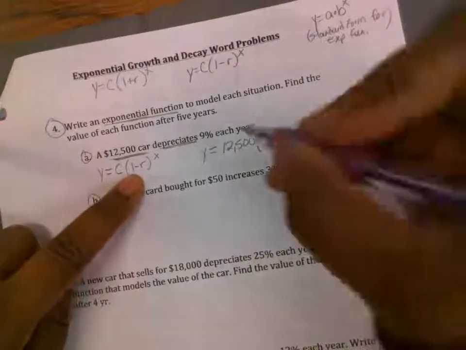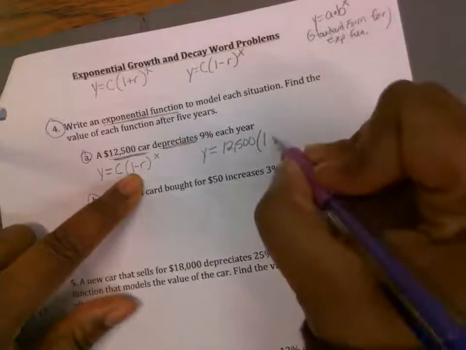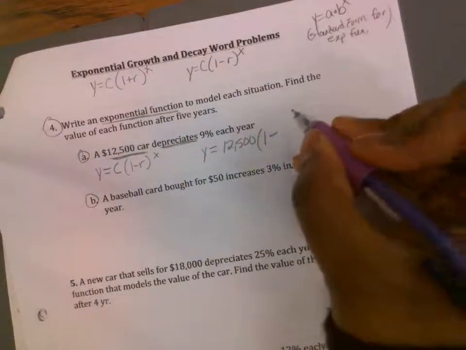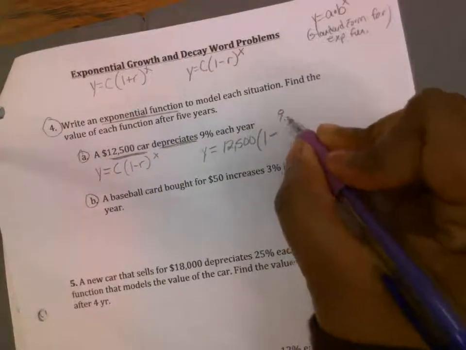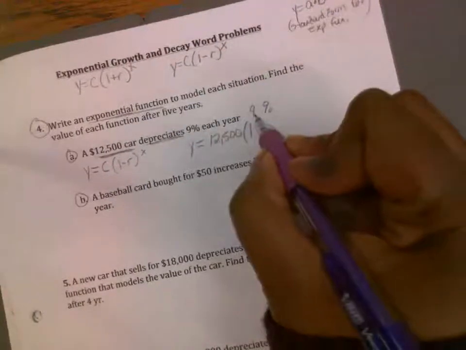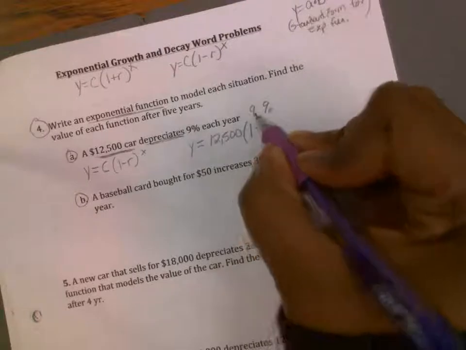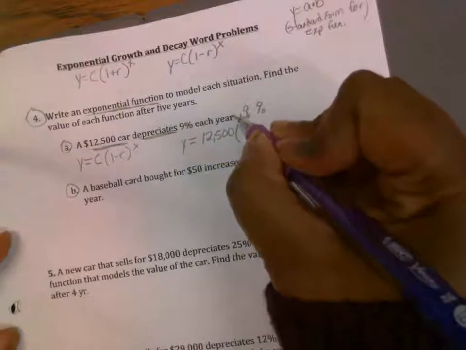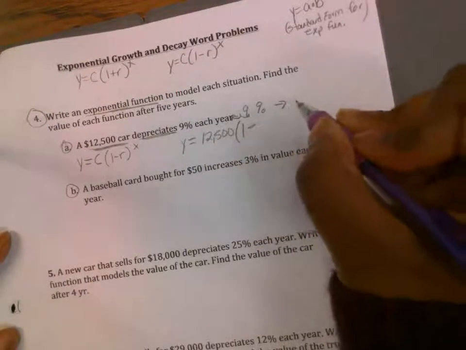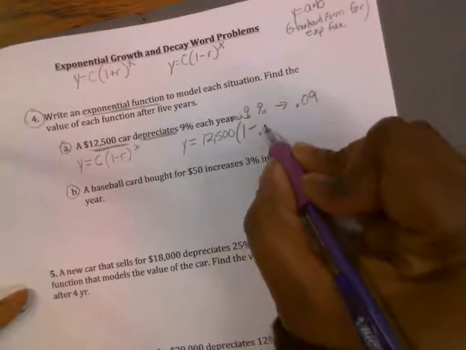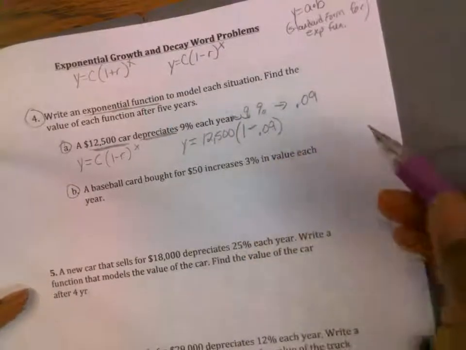Parentheses, we have 1 minus 9%. But remember, you have to write 9% as a decimal. The decimal is automatically behind the last number, and you move it over 2 places to the left. So as a decimal this is 0.09, to the x power.